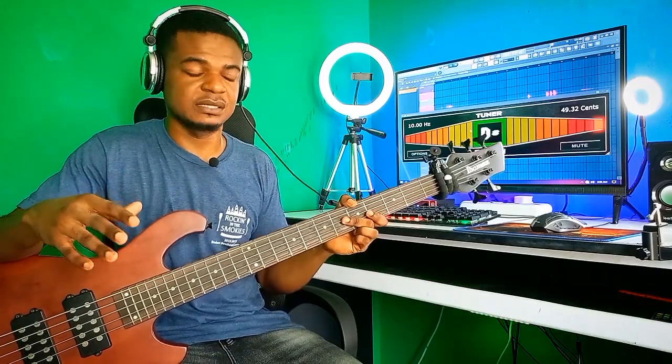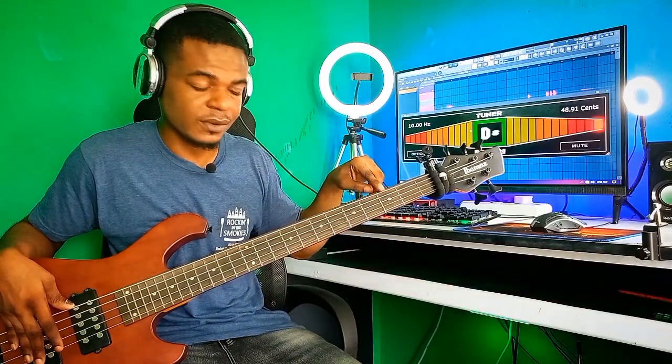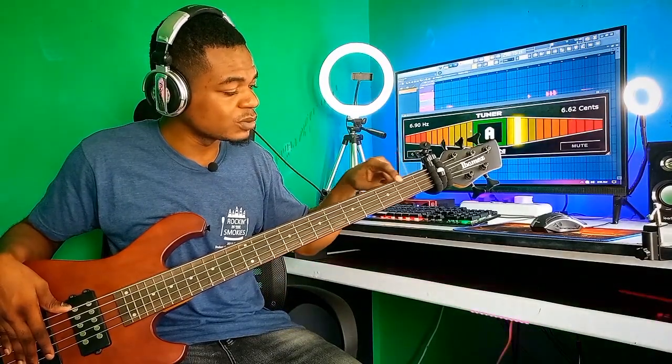So now we'll be looking at how to play the C major, the normal key for beginners. How will we locate our C? It's very easy. You count from 1 here to 3. When I say 3rd fret, you start counting 1, 2, 3.